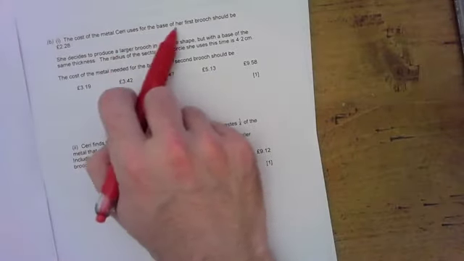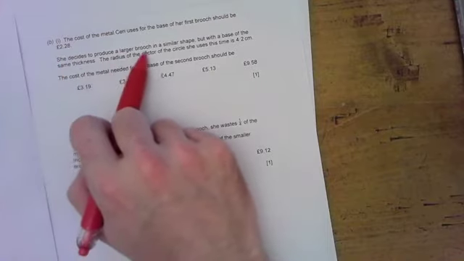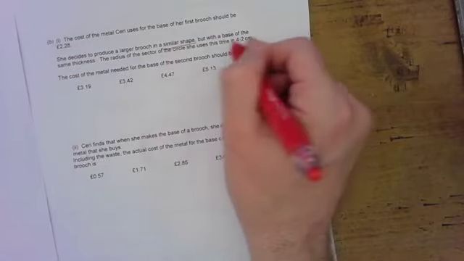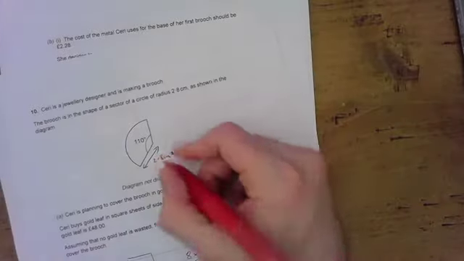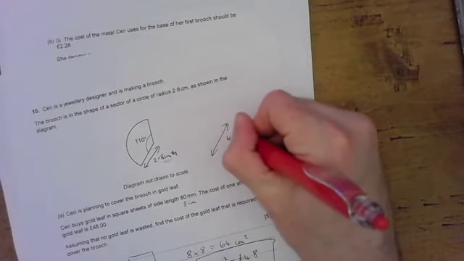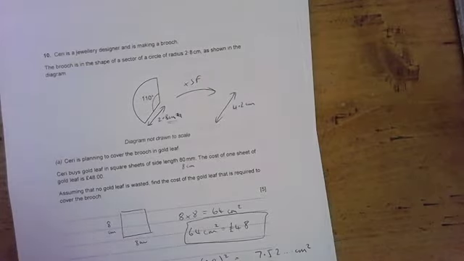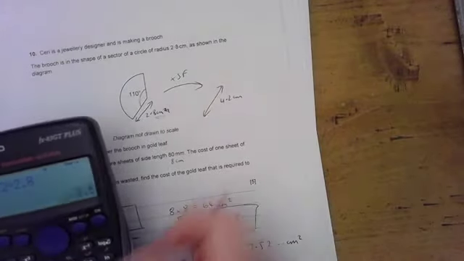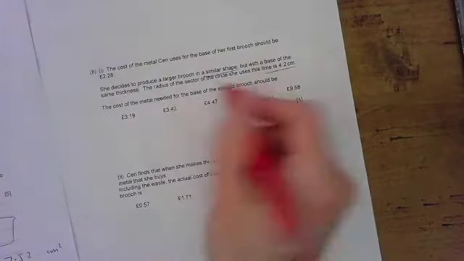Now it says the cost of the metal that Kerry uses for the base of her brooch should be £2.28. She decides to produce a larger brooch which is a similar shape with the base the same thickness, and the radius is now 4.2. So the radius was originally 2.8 and now it's become 4.2. So I need to work out what the scale factor is. The way that you work that out is 4.2 divided by 2.8, and the scale factor is equal to 1.5.